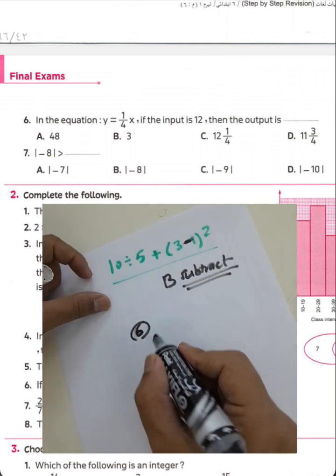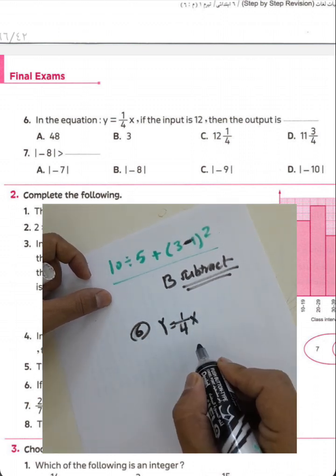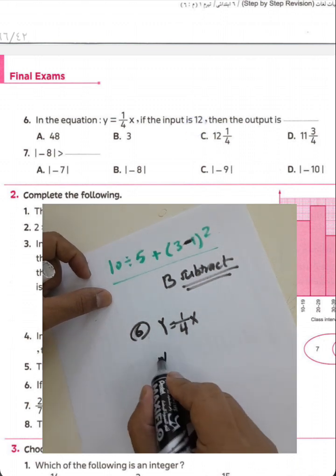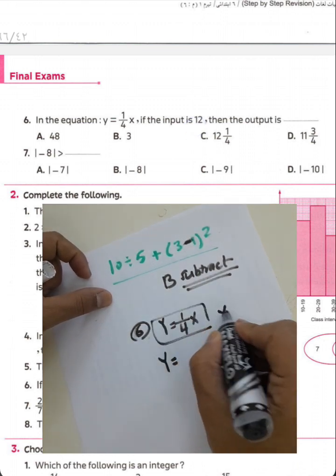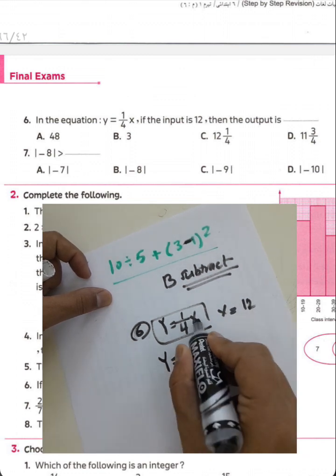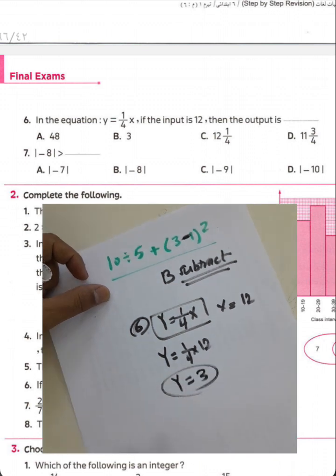In the equation y equals 4x, if the input is 12, then the output equals what? Input means x equals 12, then y will be 4 multiplied by the value of x, 12. Then y will be 12 divided by 4 equals 3.